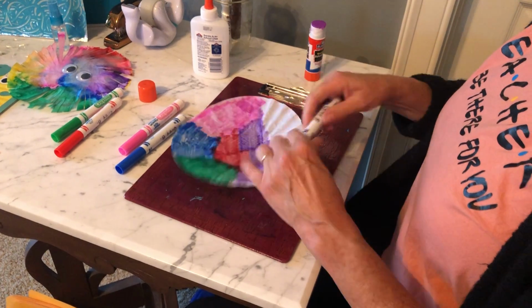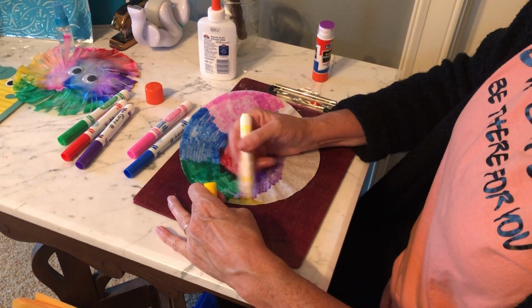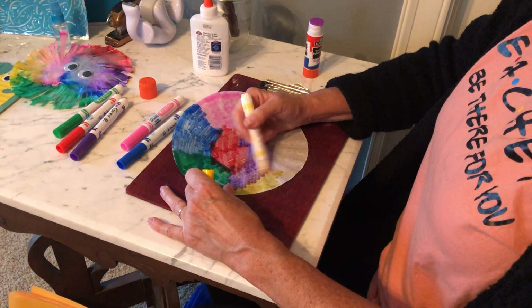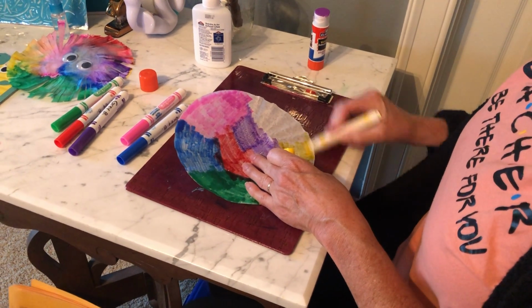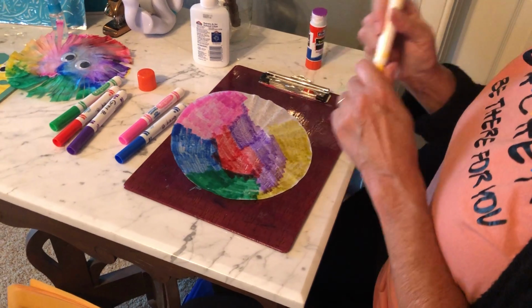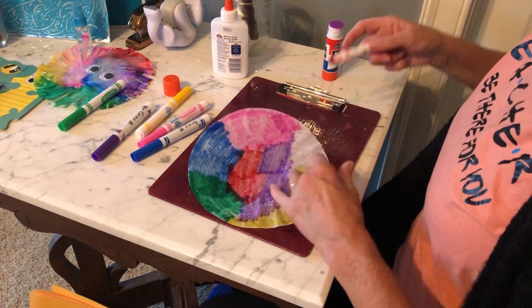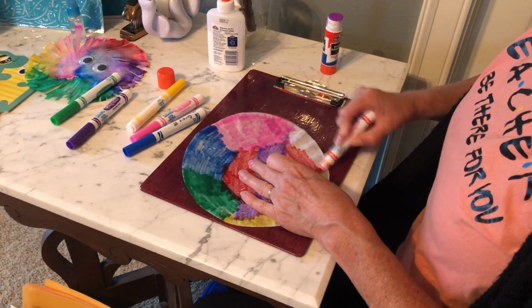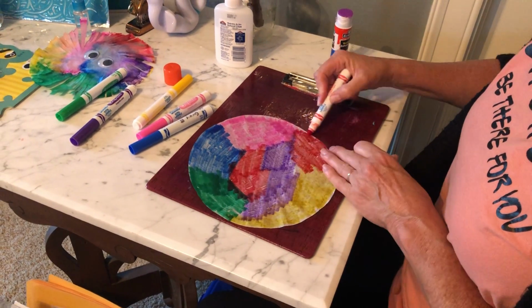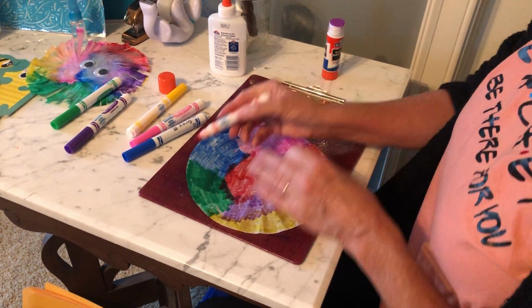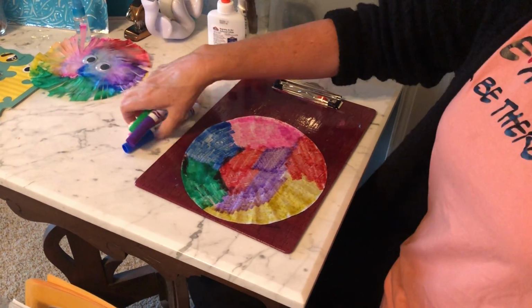In a minute, I'm going to show you a little trick. Almost there. Let's see. Oh, what I did with my orange. I think I'm going to use red again. I'll finish it with red. You want to try to get most of the white all colored. Now, this is the fun part.